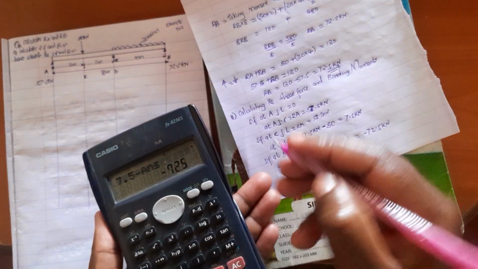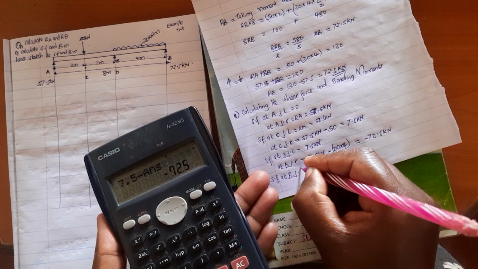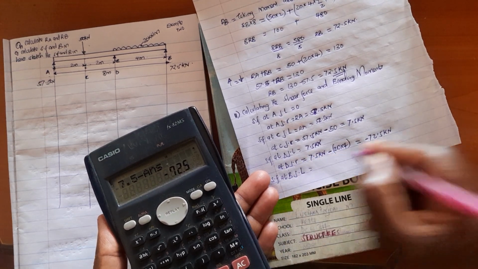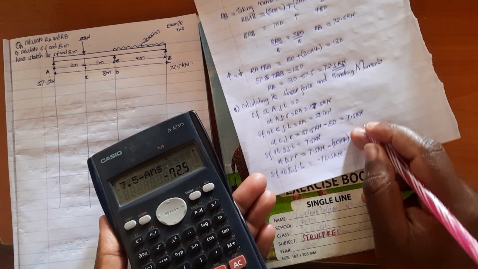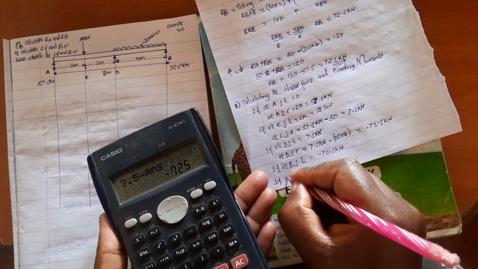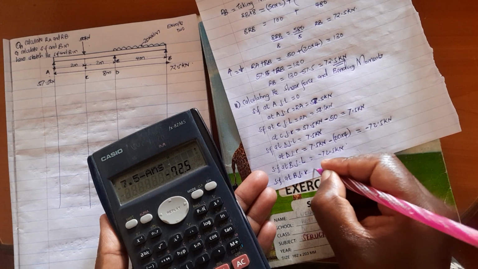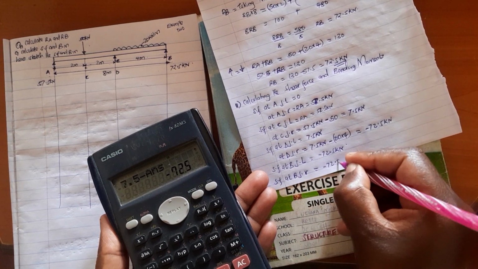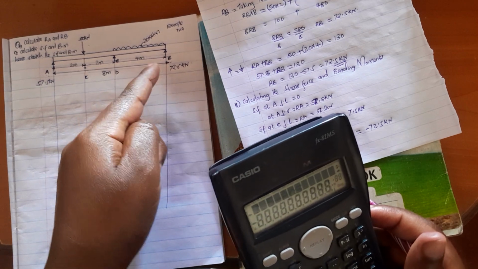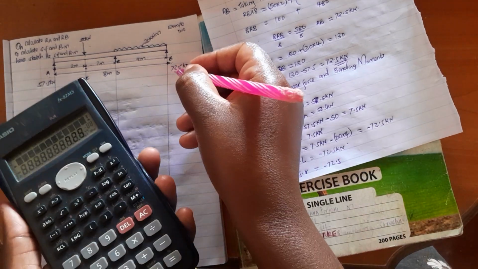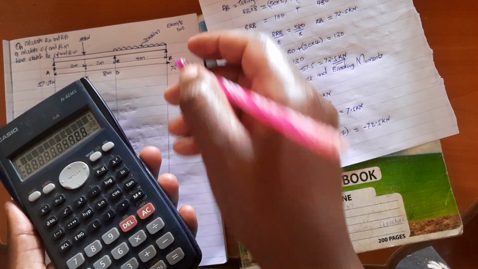Now we go to B. So shear force at B just left, we get negative 72.5 kilonewton. Then we have reaction B, and the upward loads are positive.